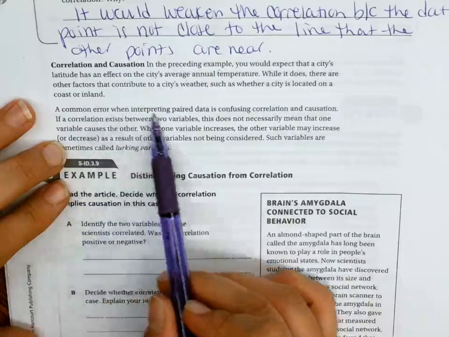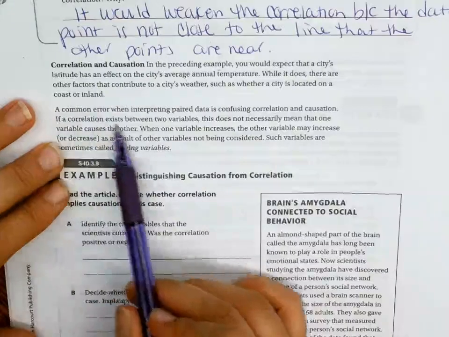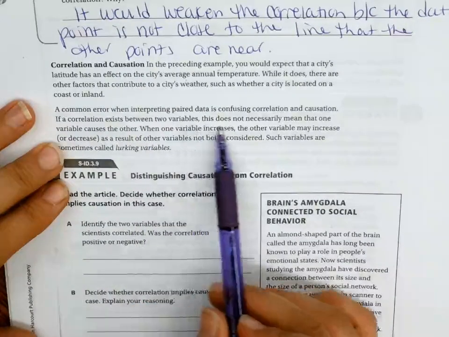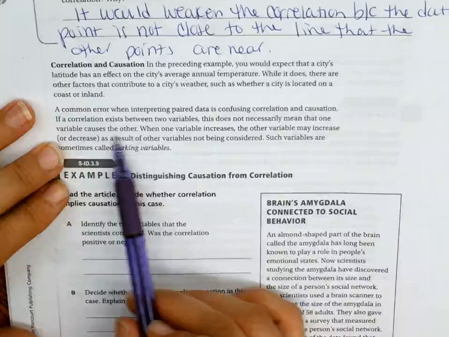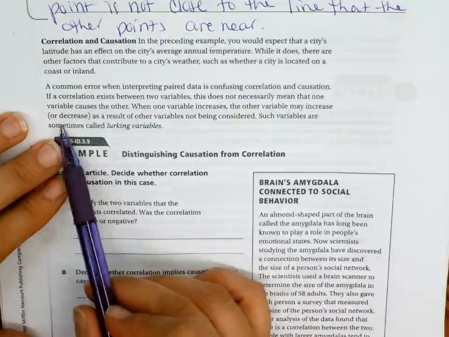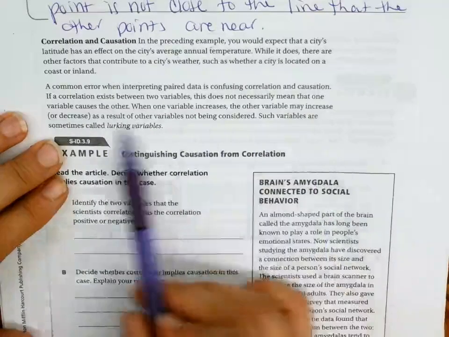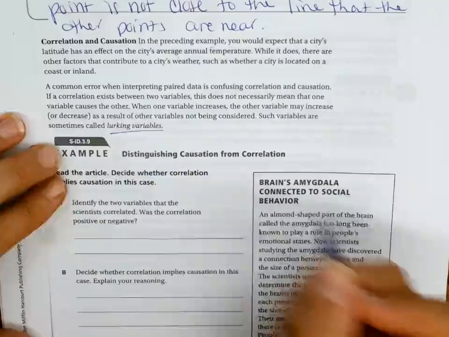A common error when interpreting data is confusing correlation and causation. If correlation exists between two variables, this does not necessarily mean that one variable causes the other. When one variable increases, the other variable may increase or decrease as a result of other variables not being considered. Such variables are sometimes called lurking variables.